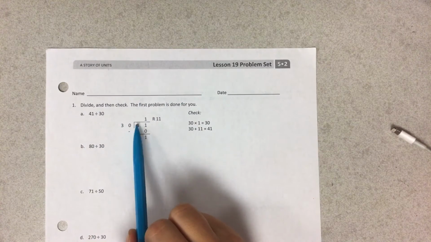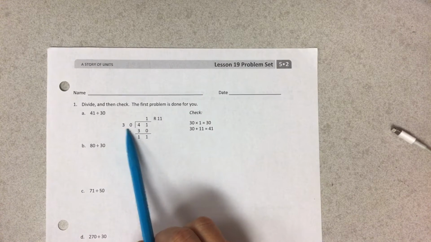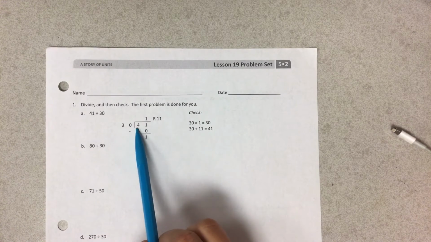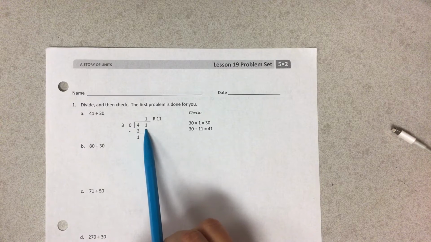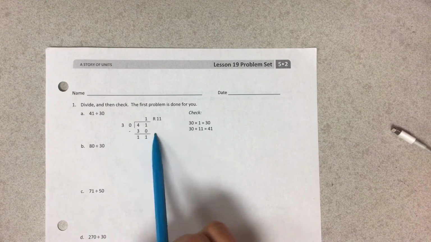So when you think about this, you put 41 into the den, divided by 30. Okay, so you think to yourself, I've got this number 30. How many times can 30 go into 41 to be precise? Well, it can only go in one time. So 1 times 30 is 30. I subtract it, I get 11.